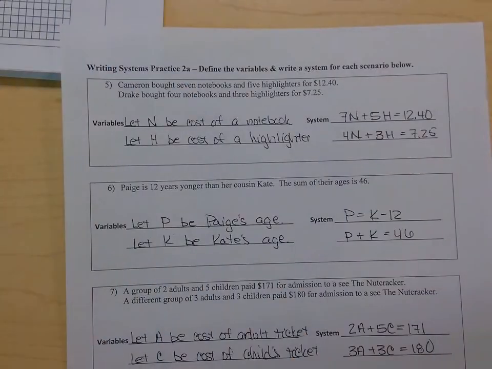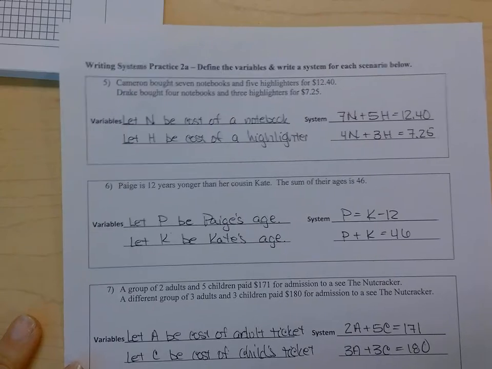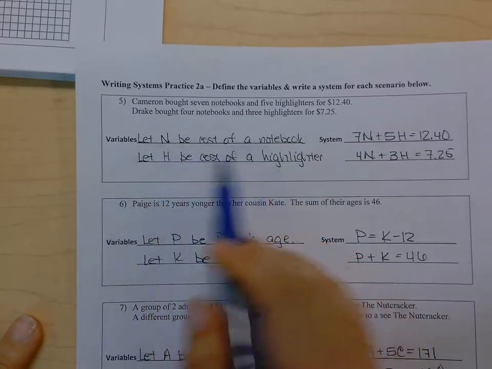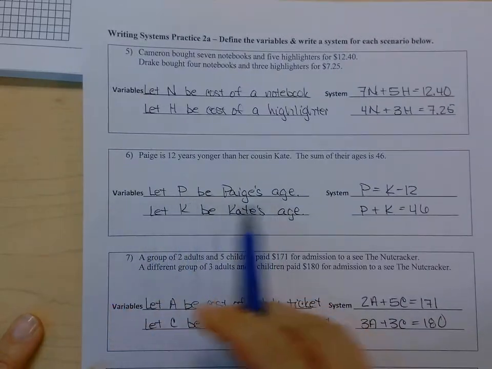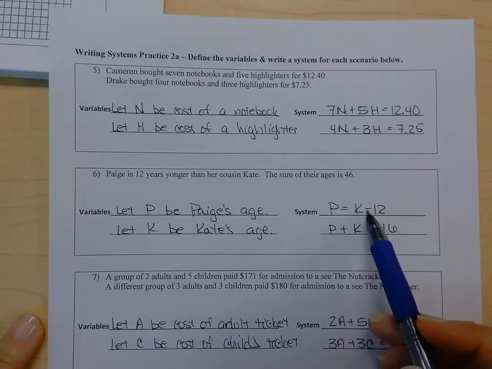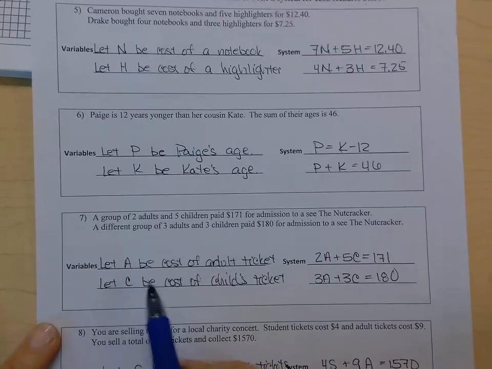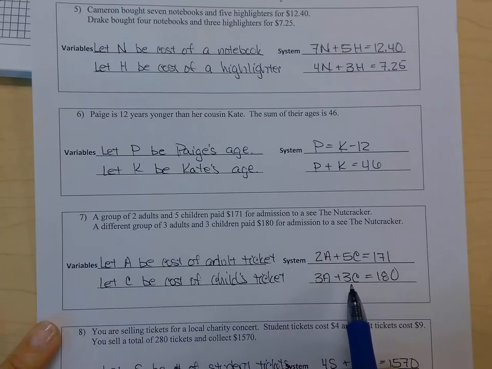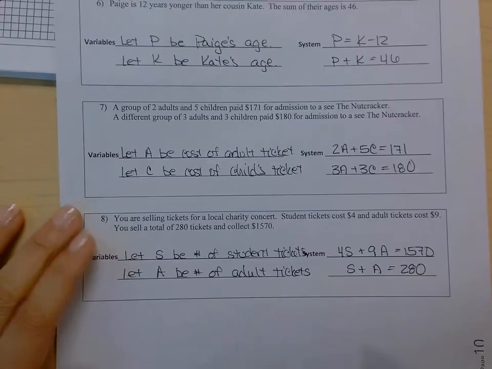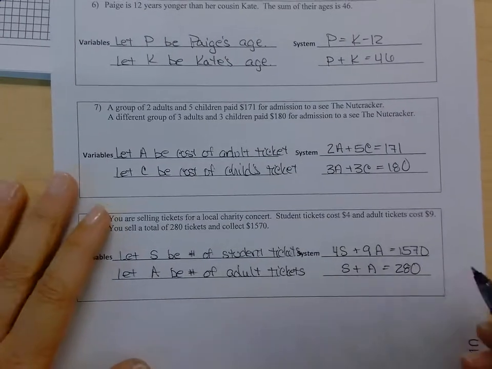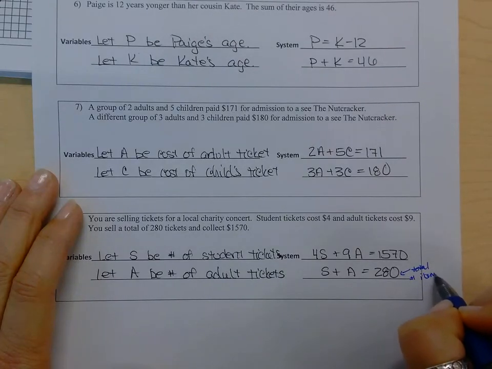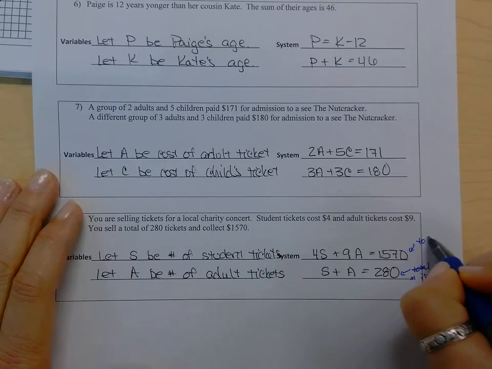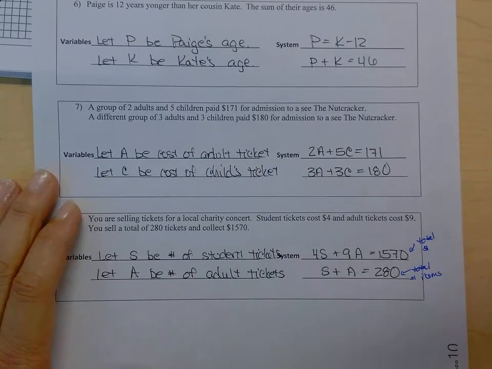So here's your answers. Make sure that you've defined the variables to be cost and that you have the equations. You've defined variables to be age here and that you have K minus 12. Here we've defined the variables to be cost. Here we have the number of them. So what I want you to know is that this equation represents the total number of items, and this is about the total money. Thank you.